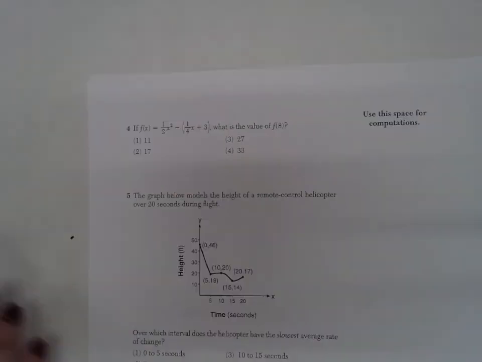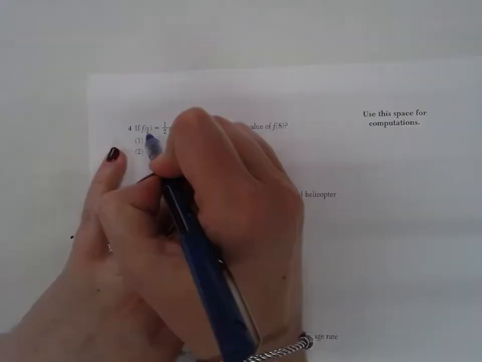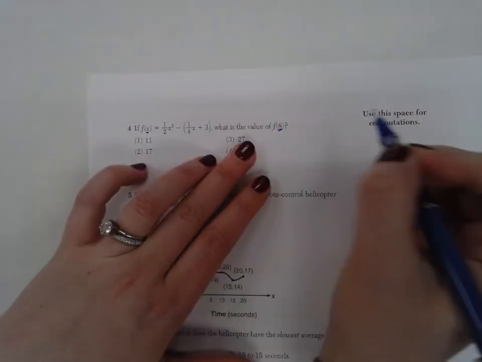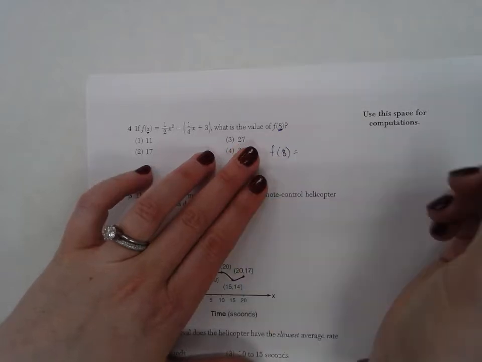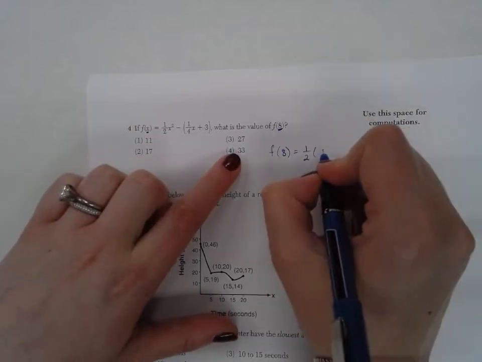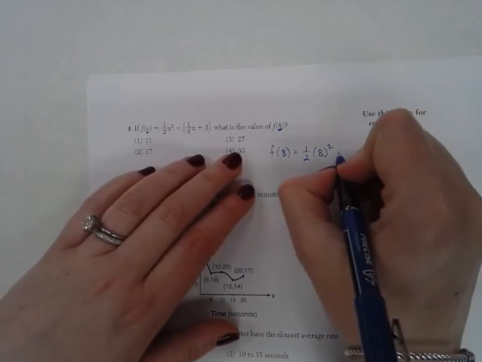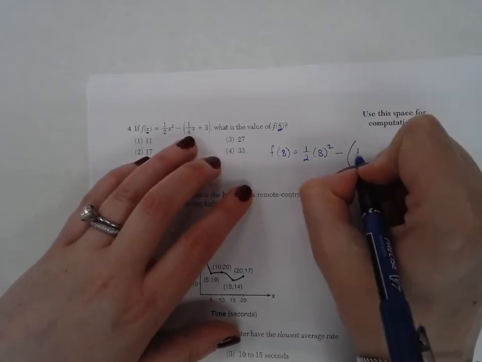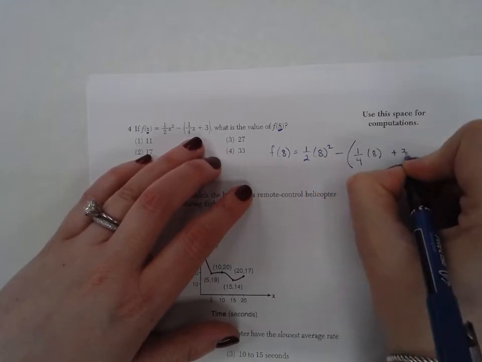Question 4. If f of x is equal to, what is the value of f of 8? In the parentheses I had an x, now I have an 8. So every place I see an x, I'm going to fill it in with an 8. So I've got 1/2 x squared, so that's going to be an 8 squared. I always use parentheses when I substitute in, minus, big parentheses, 1/4 times 8 plus 3.